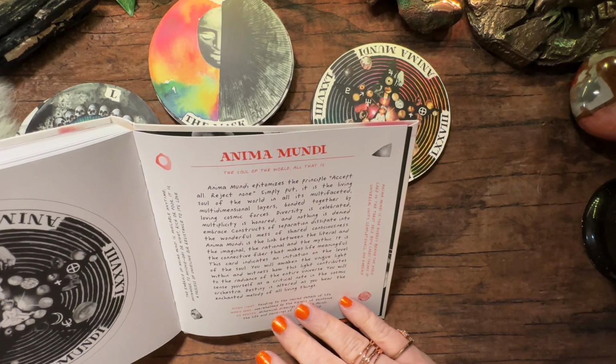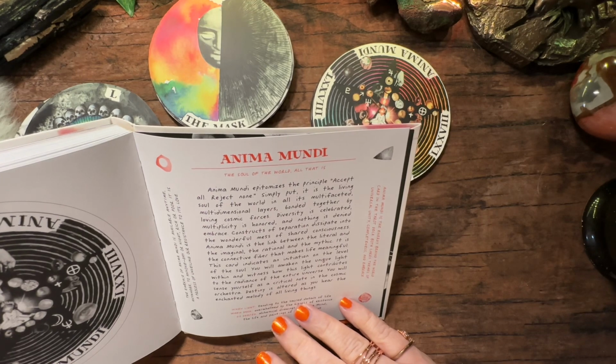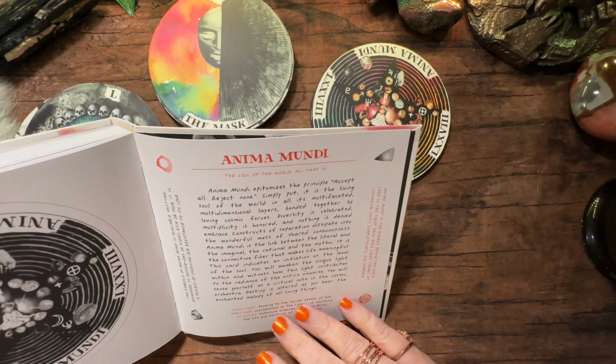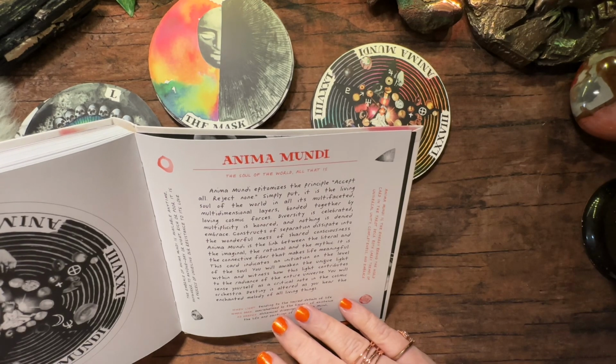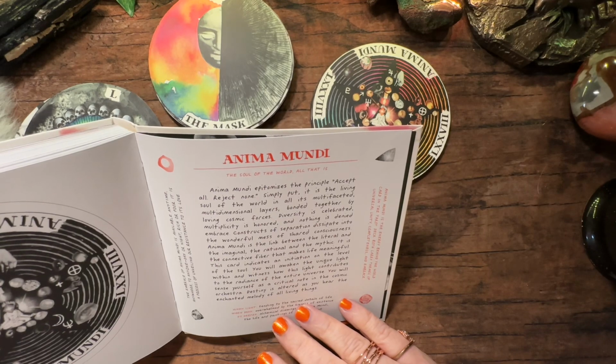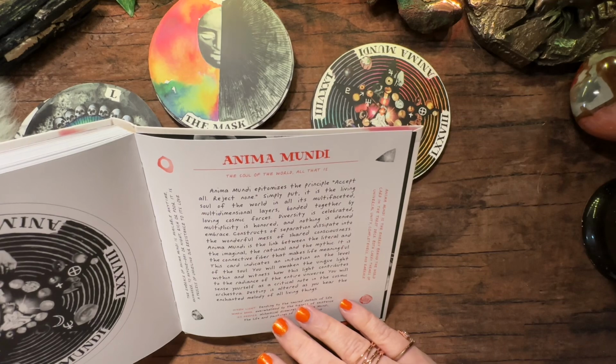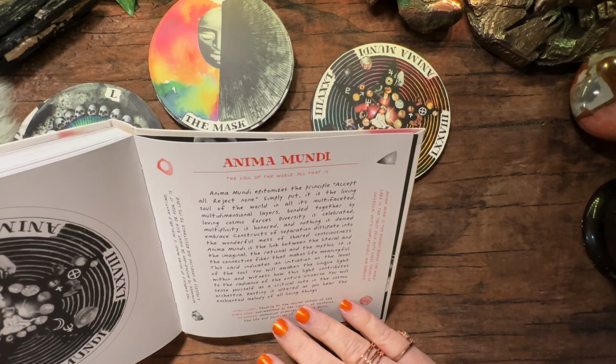Anima Mundi is the link between the literal and the imaginal, the rational and the mythic. It is the connective fiber that makes life meaningful. This card indicates an initiation on the level of the soul. You will awaken the unique light within and witness how this light contributes to the radiance of the entire universe. You will sense yourself as a critical note in the cosmic orchestra. Destiny is altered as you hear the enchanted melody of all living things.